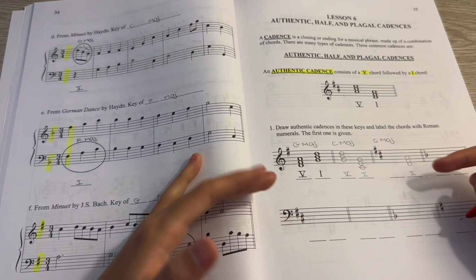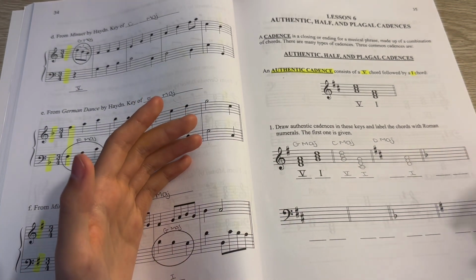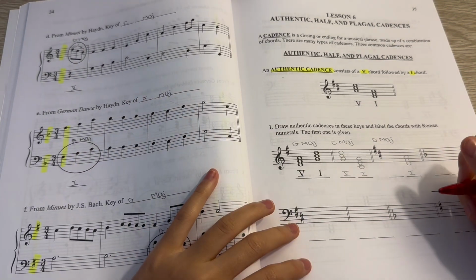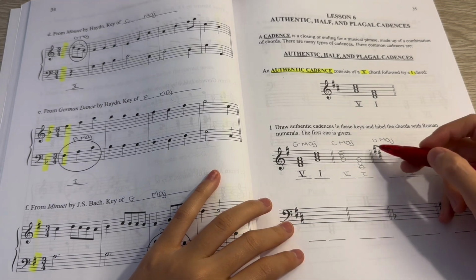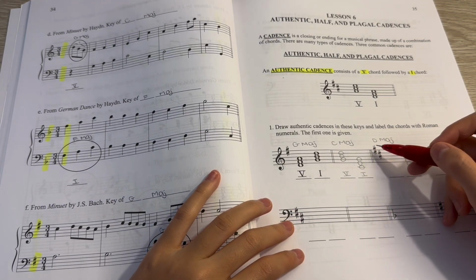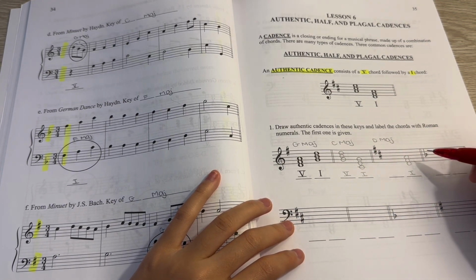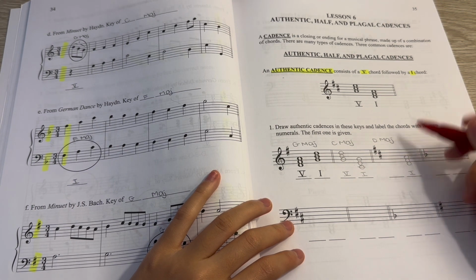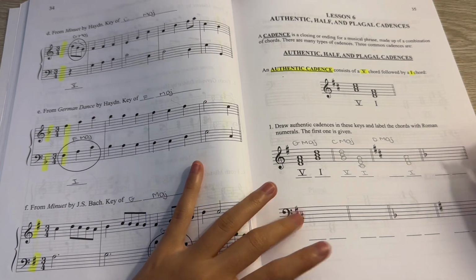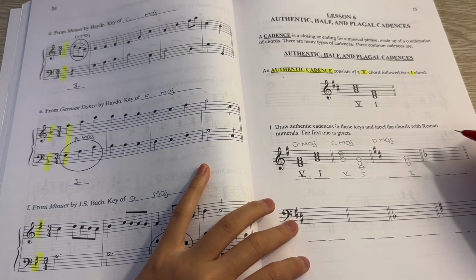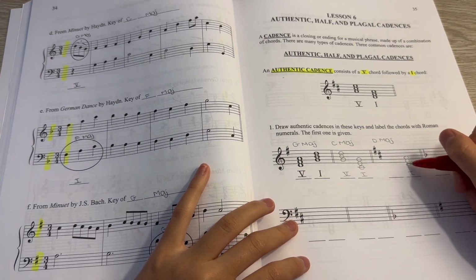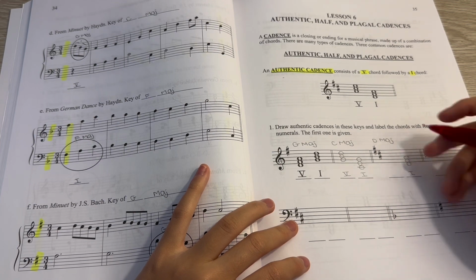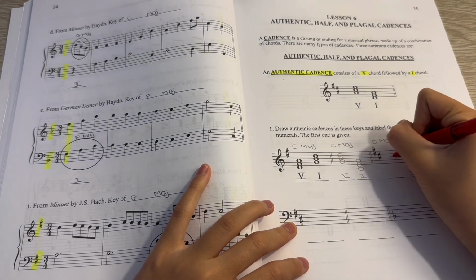You might be like, wait, what about the F sharp of D major? But they already gave us the key signature, right? So we don't have to worry about the accidentals. We only have to draw the triad. They're making it really easy for us. Okay, now we go 5 above the root. So 1, 2, 3, 4, 5. That is going to be our 5th triad.